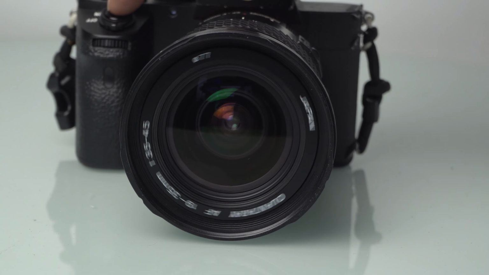I prefer a much longer focus throw to better dial in the focus, especially for video. And the autofocus makes too much noise. It really wasn't designed for that. It's a film photography lens, and that's where it shines.